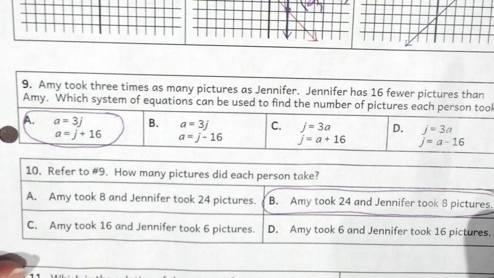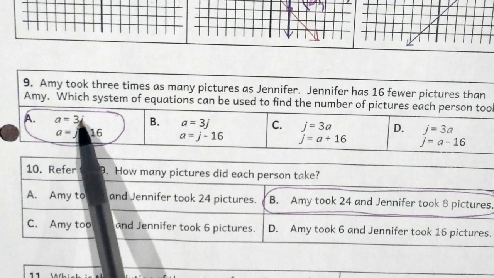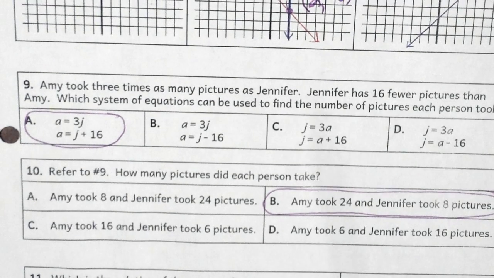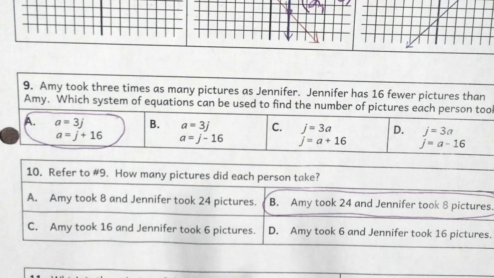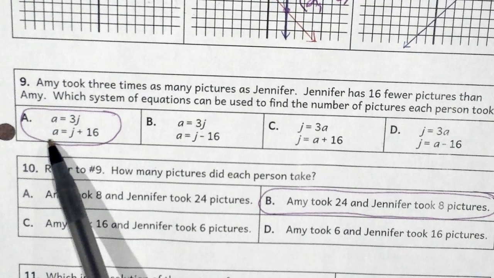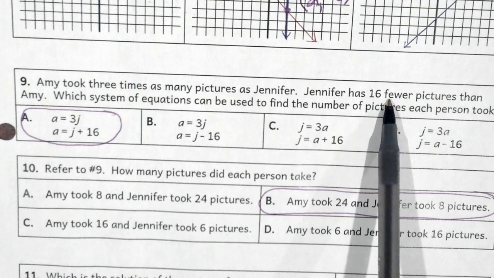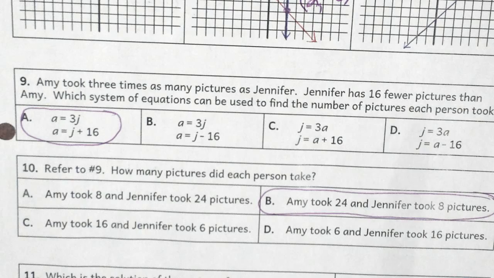Number 9, on this one, Amy took 3 times as many pictures as Jennifer, so 3 times Jennifer is what Amy took. And Jennifer has 16 fewer pictures than Amy. This one might have thrown you for a loop, and you might have been thinking it was the minus ones. But since we're talking about it in terms of Amy, Amy has more and Jennifer has less. So Jennifer plus 16 gave me Amy's there.